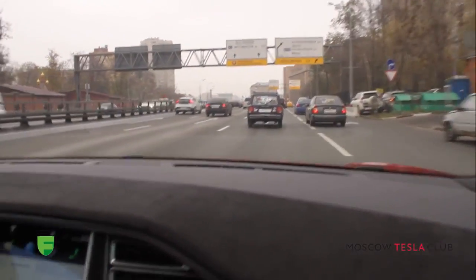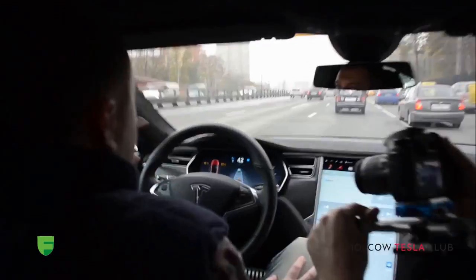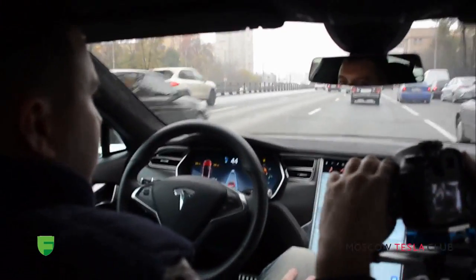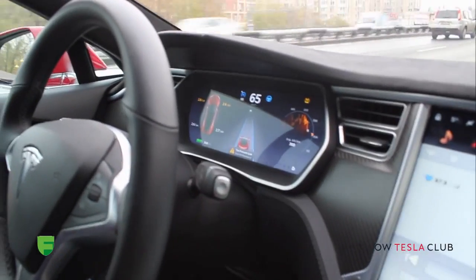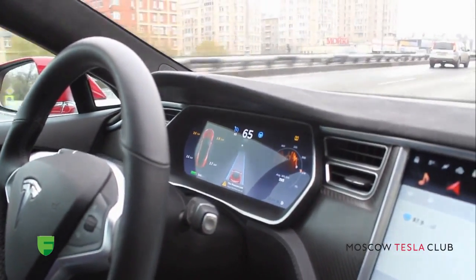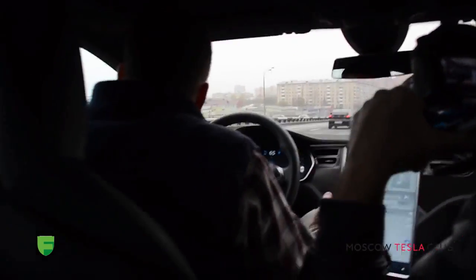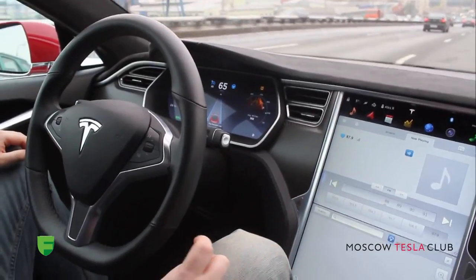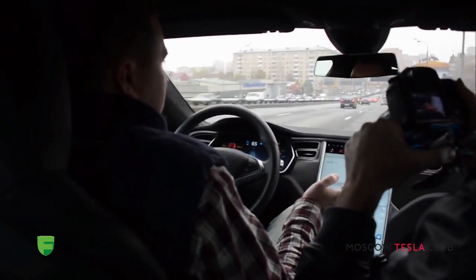You see, now Tesla's reading road markings again. That's it, Tesla's reading road markings, and it's not going to change the lane. You can see how the car accelerates itself to 65 and continues to move along this lane. I don't understand what should be the distance between cars to make Tesla not afraid of changing lanes. I don't know, I can try to change lanes to the right.